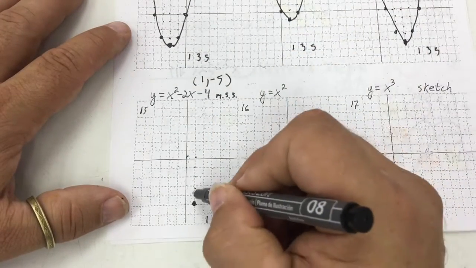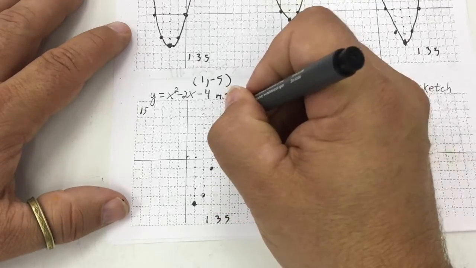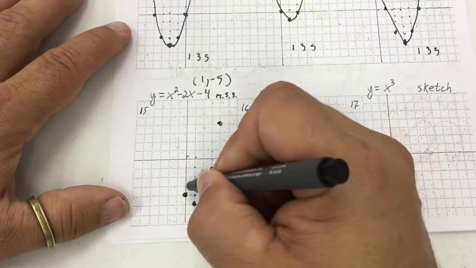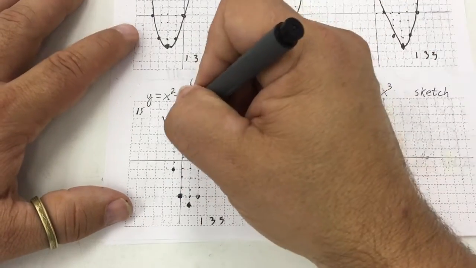So I go up 1 over 1, up 3 over 1, up 5 over 1. Go back to the vertex. Up 1, left 1, up 3, left 1, up 5, left 1. And I connect the dots.